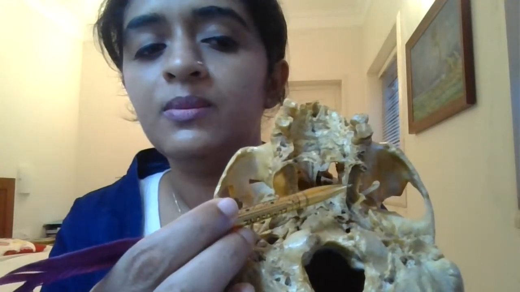Now we will move on to the two lateral portions. In the lateral portion, what is the first structure which you see? You can see two legs, isn't it? This is one leg and this is the other leg. These two legs are known as the pterygoid process. Here you can see the medial pterygoid plate, and here the lateral pterygoid plate.